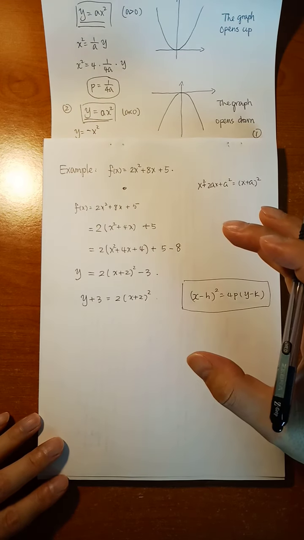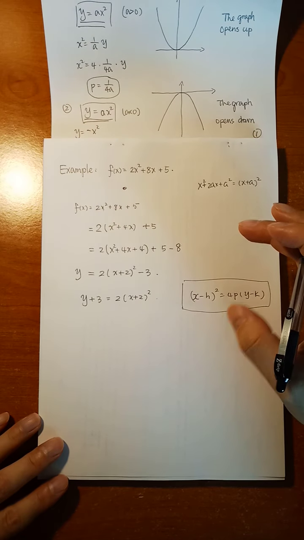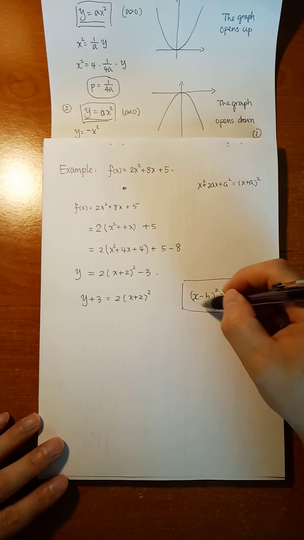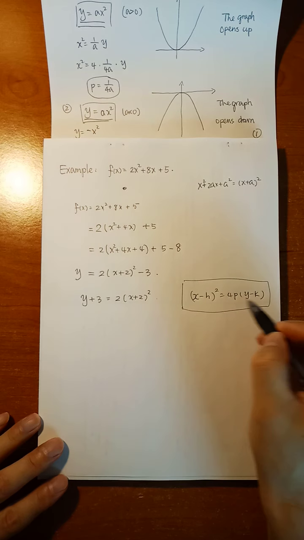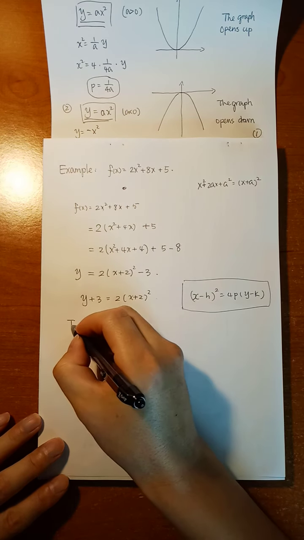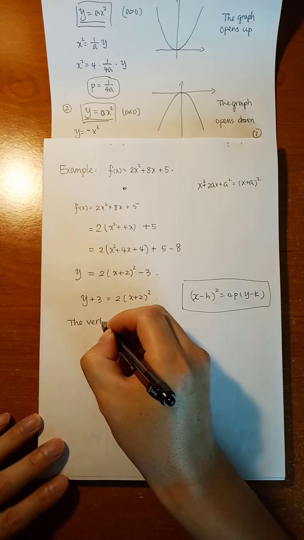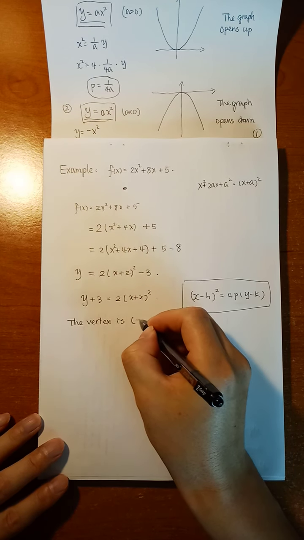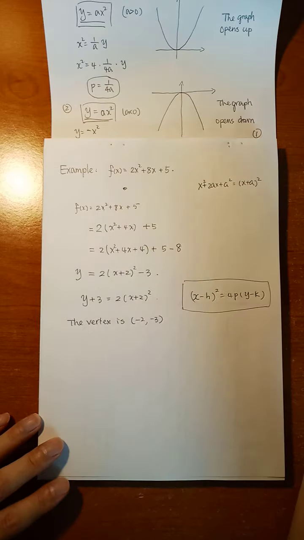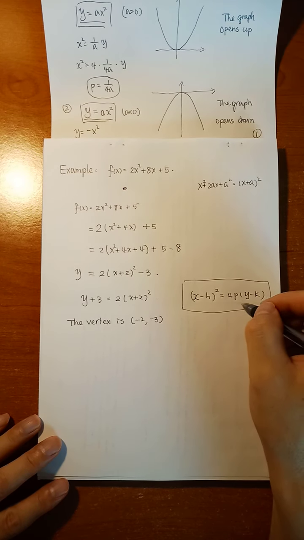The distance between the vertex and the focus is equal to p. For this formula, it's x minus h, y minus k. So the vertex is (-2, -3).